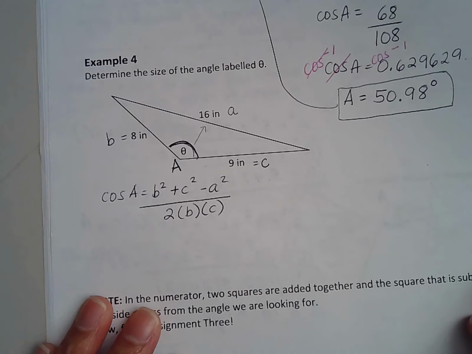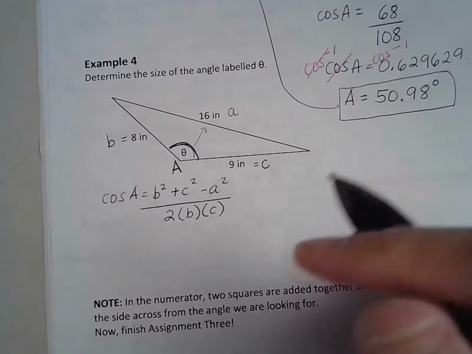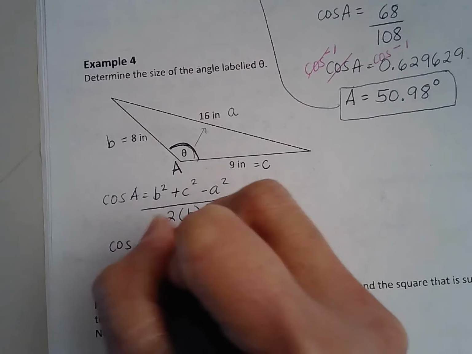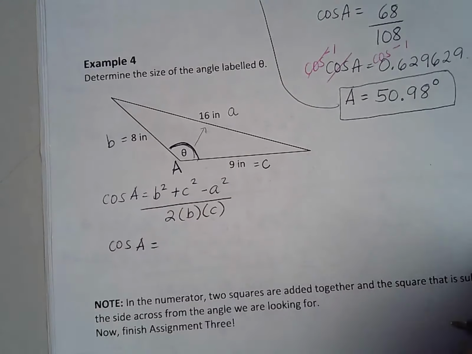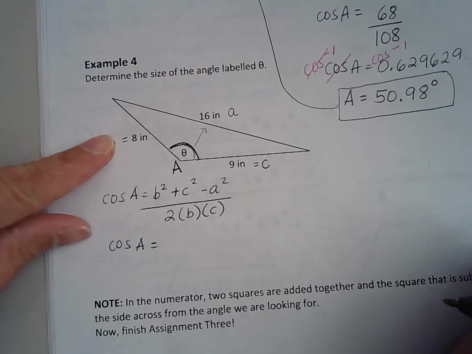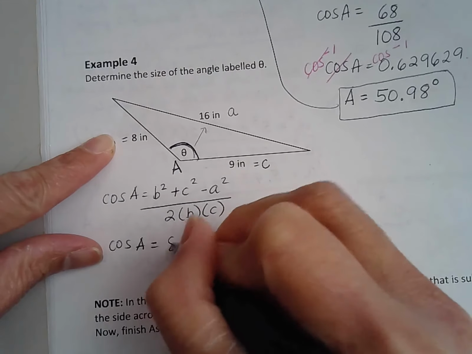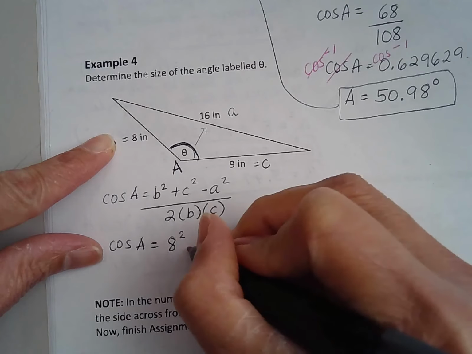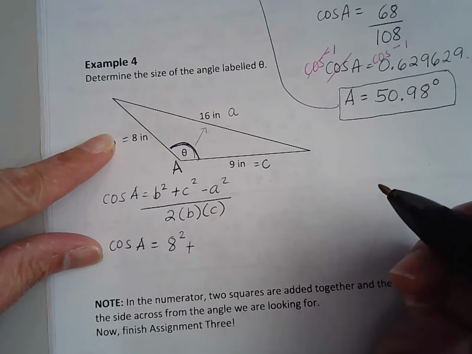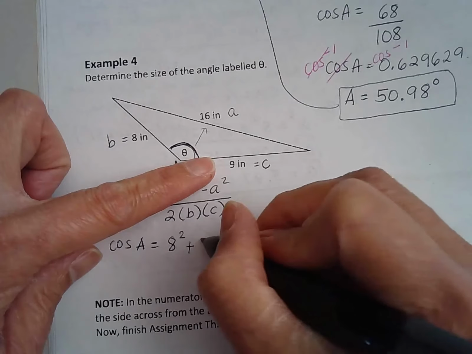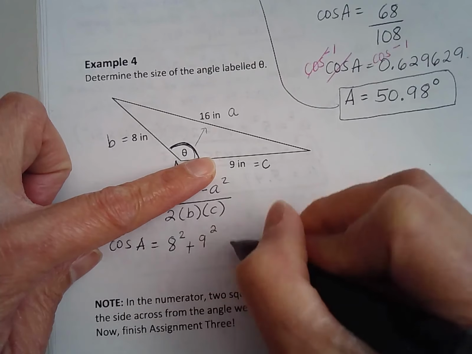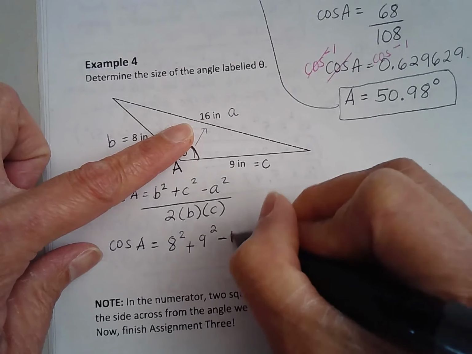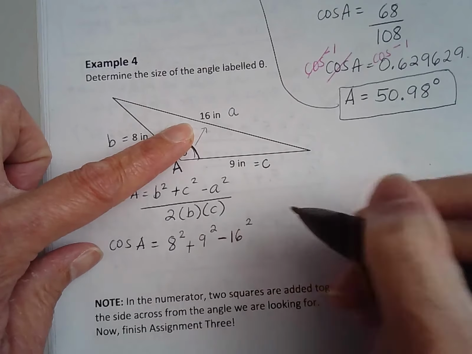Okay, so the next step is the substitution part. So let's go ahead and put that in. So cos of angle A is equal to b squared. So b, we're going to replace by 8 squared, plus c, we're going to replace by 9, so 9 squared, minus 16 squared.